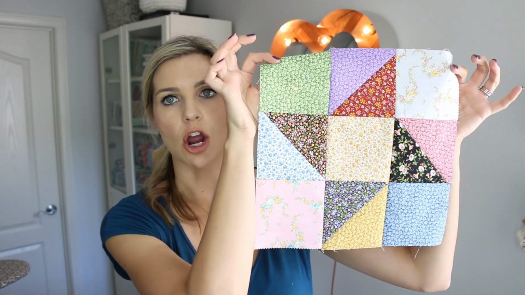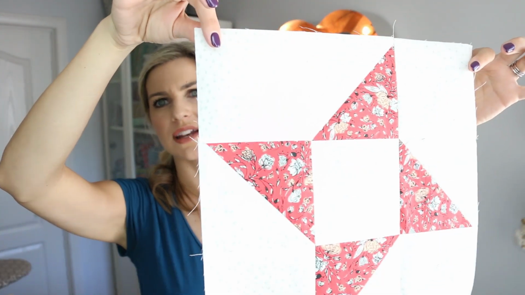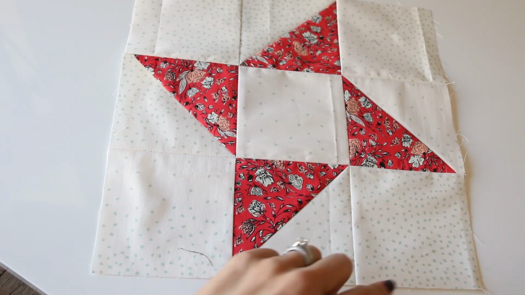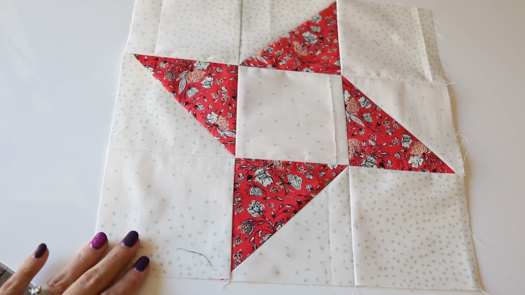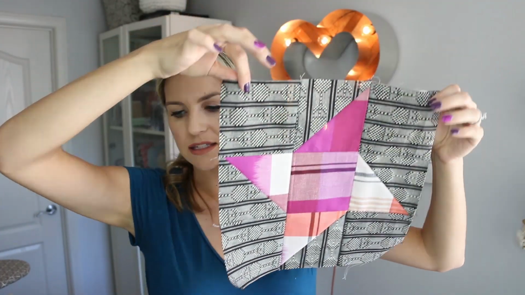Okay, so one last thing I wanted to mention. I showed you this block. This is actually called the Friendship Star block. I have two other versions. This one, can you see that one? The background has a print on it, but it's kind of hard to see. I'll get a close-up. And then this one. This is a Friendship Star.